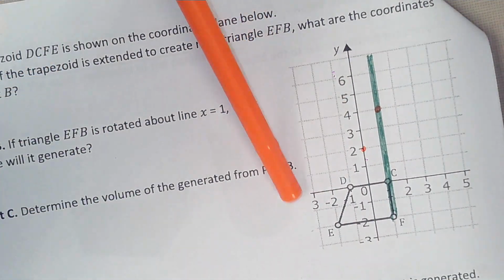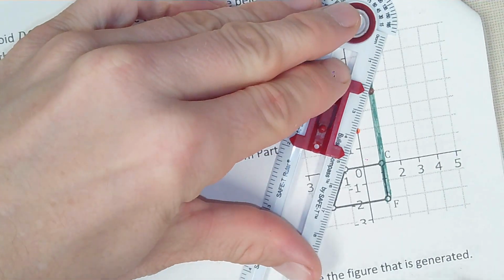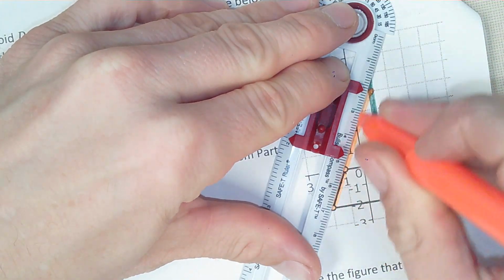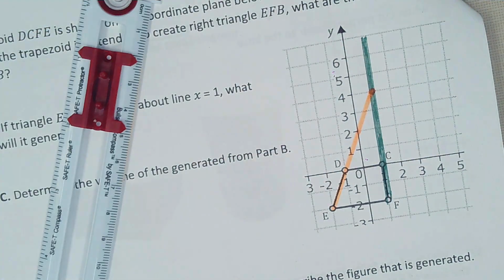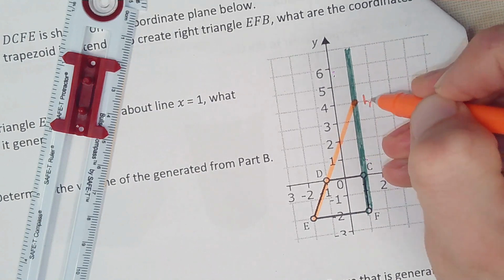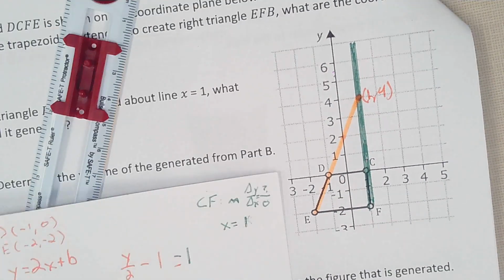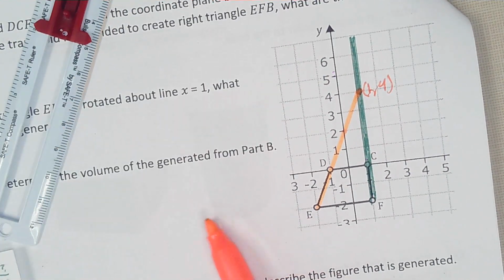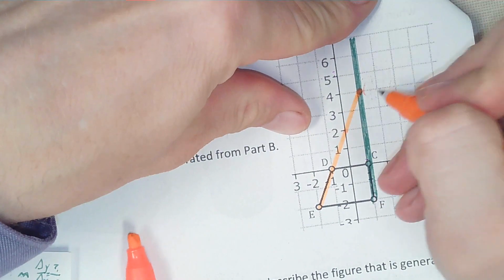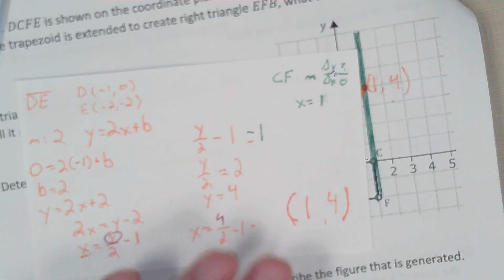And then here's a highlighter, it's orange. That line is going to be right here. I'm not going to extend it the whole way. And you'll see that this point of interception is made right here at x equals 1, y equals 4. Right? So my algebraing was surprisingly correct. So make that more clear. 1, 4. That's my math to show it.